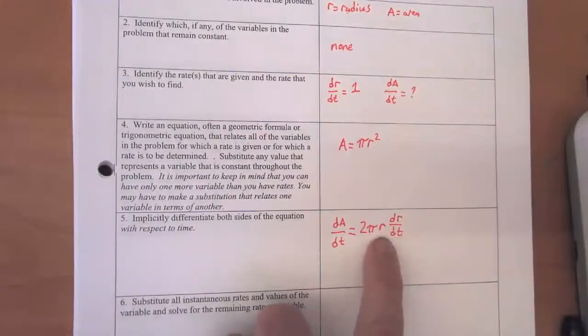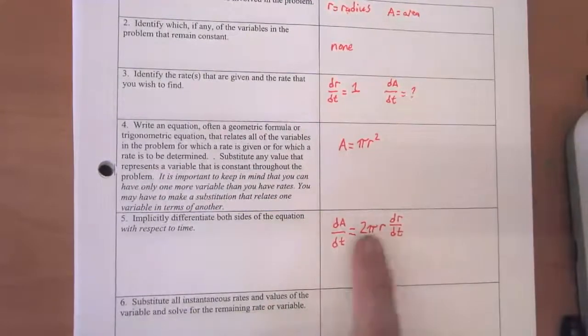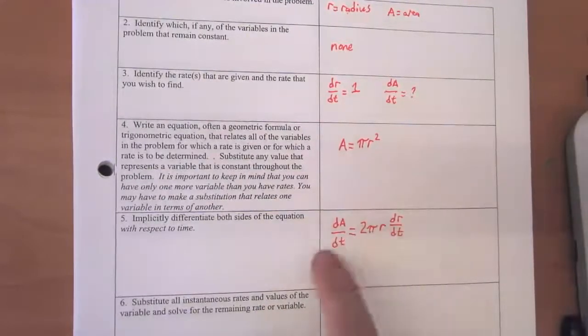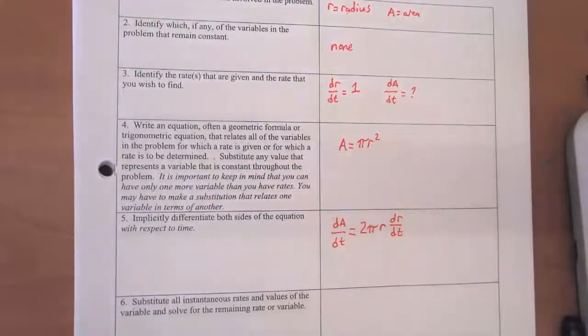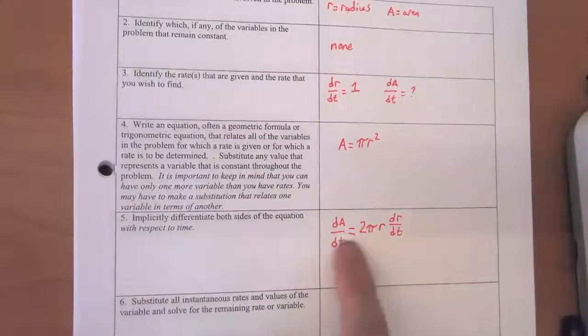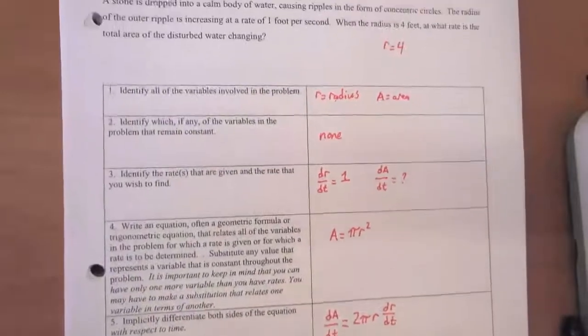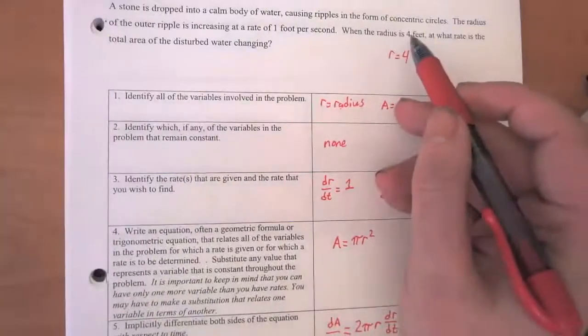And it also depends on the radius at that moment. Notice that this is a relation that occurs throughout the process. Every moment the circles are getting wider, this is the relationship between the change in area and the change in radius. But we're interested in this specific moment when the radius is 4 feet.